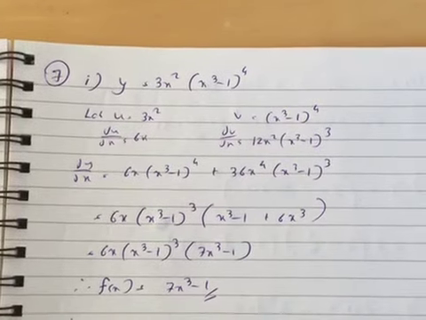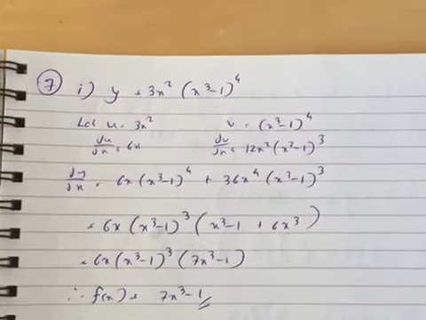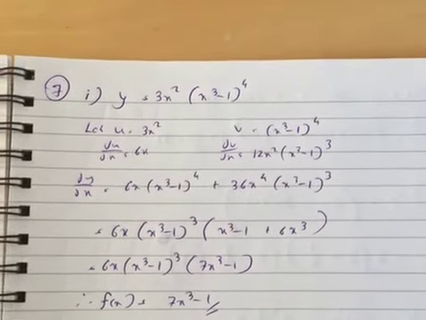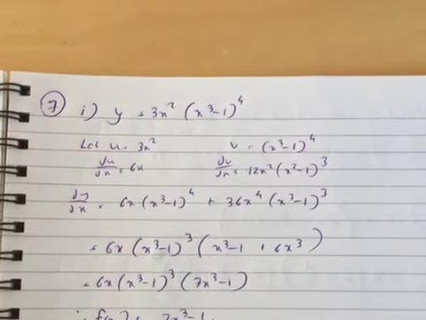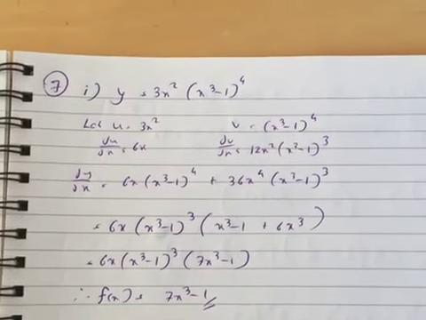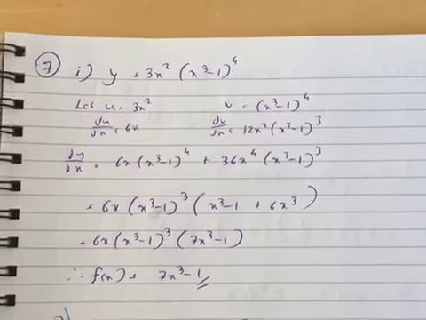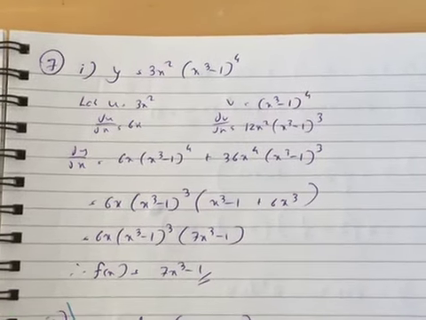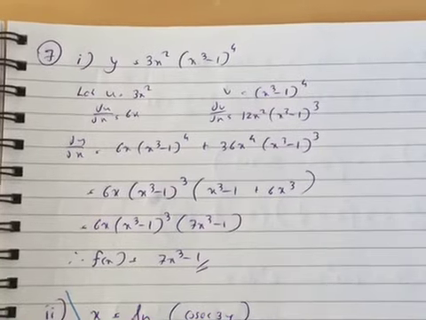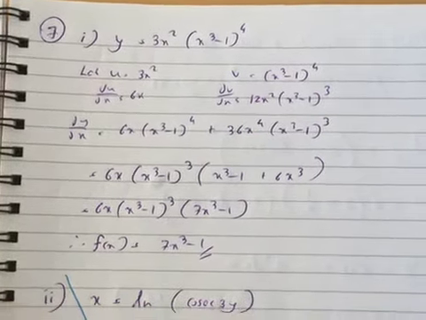Okay. Question 7, part 1. y is equal to 3x squared times (x cubed minus 1) to the 4. You use the product rule to differentiate it, and you end up with 6x(x cubed minus 1) to the 4 plus 36x to the 4 (x cubed minus 1) cubed. What I did is I took 6x and (x cubed minus 1) cubed out of the bracket, so you end up getting x cubed minus 1 plus 6x cubed in the other bracket. If you simplify that, you get 7x cubed minus 1, so your f(x) is 7x cubed minus 1.